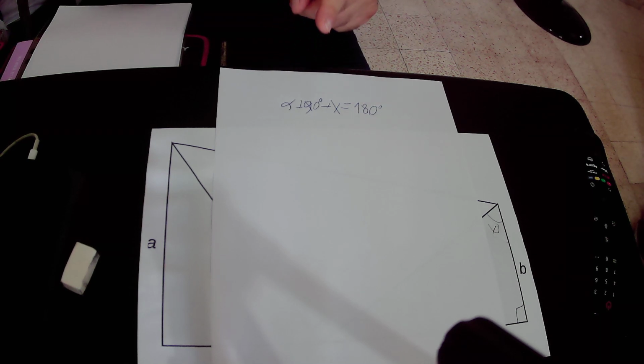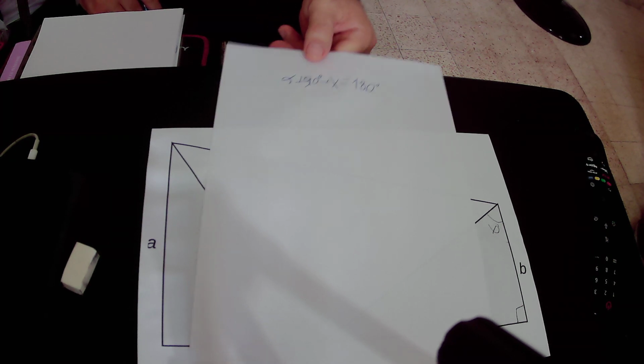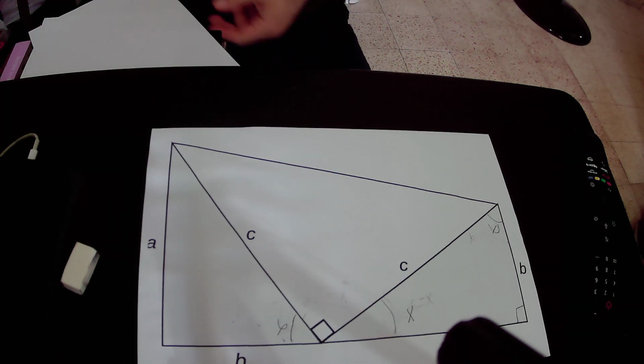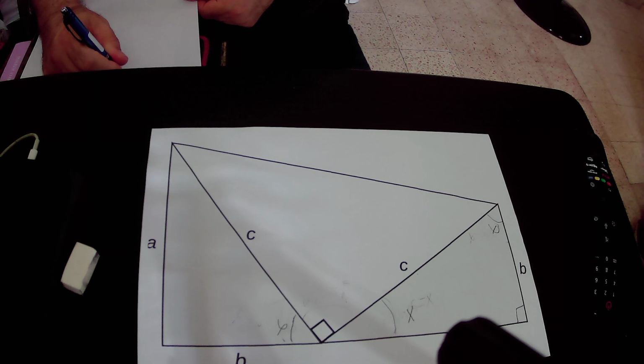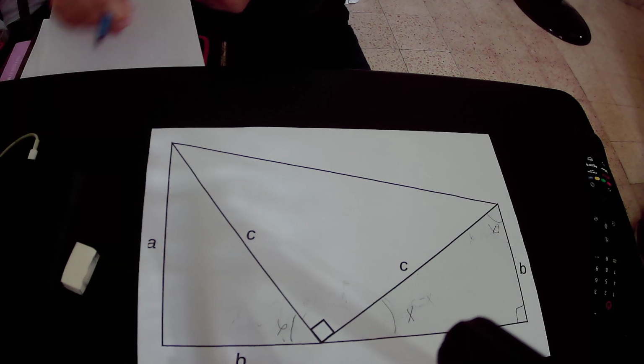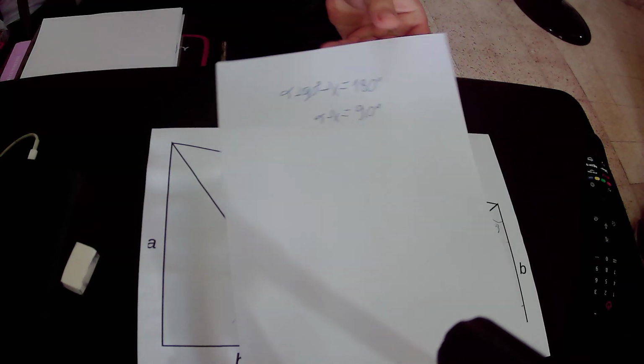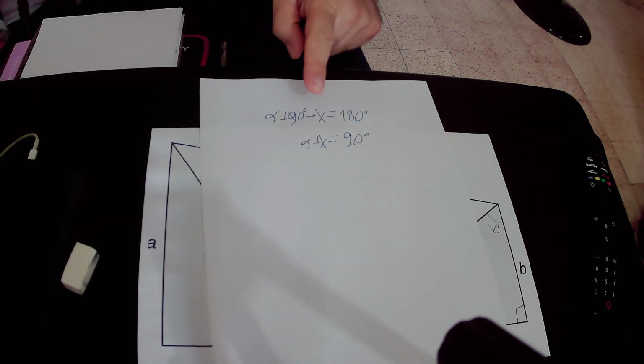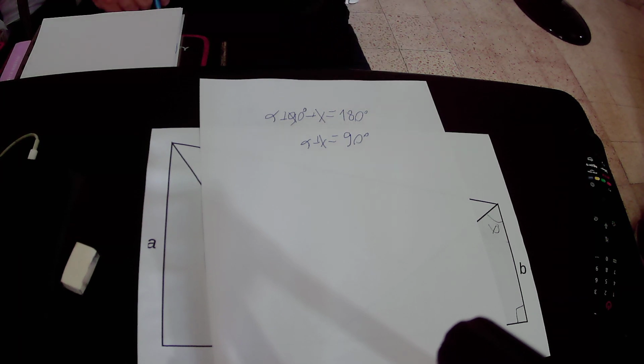And if we subtract 90 degrees from both sides of the equation, then we will receive that alpha plus x equals 90 degrees. As you can see here, alpha plus x equals 90 degrees.